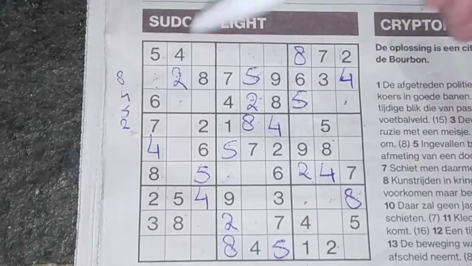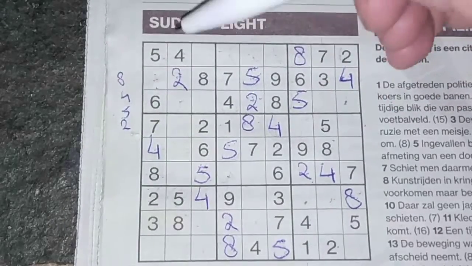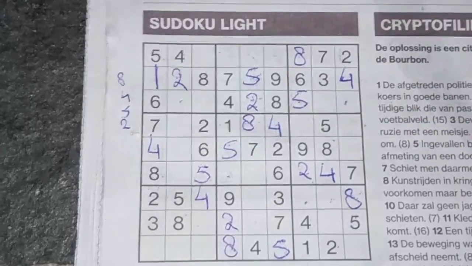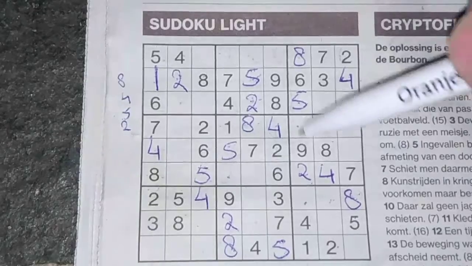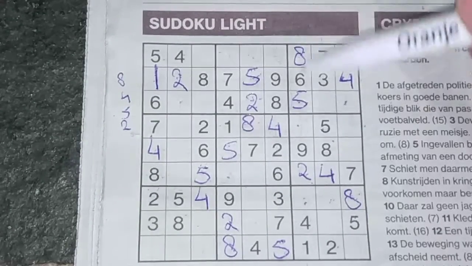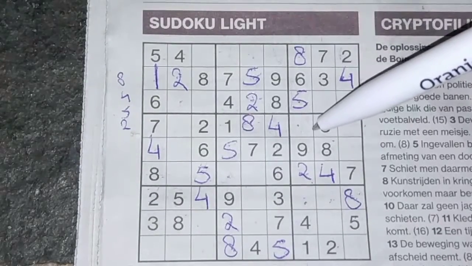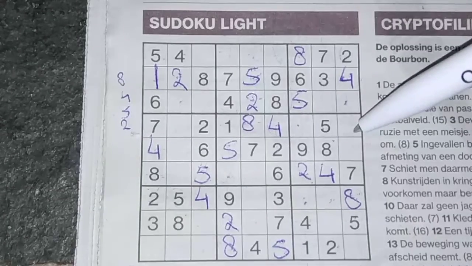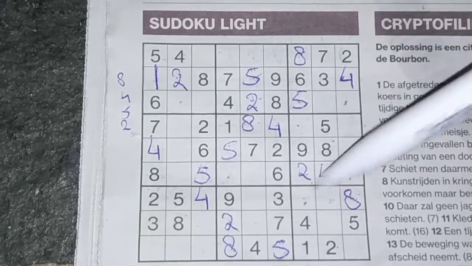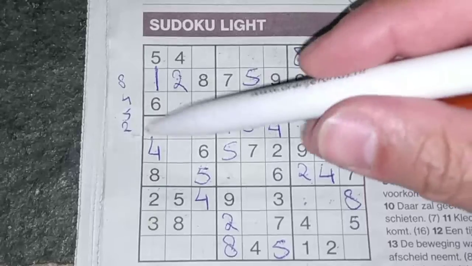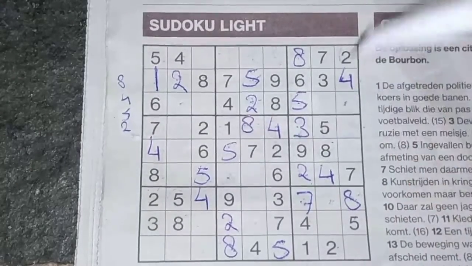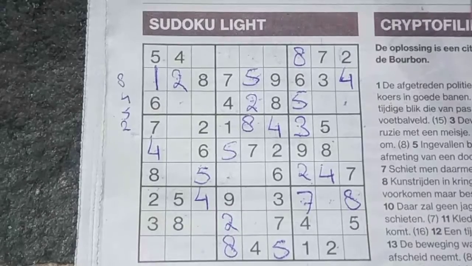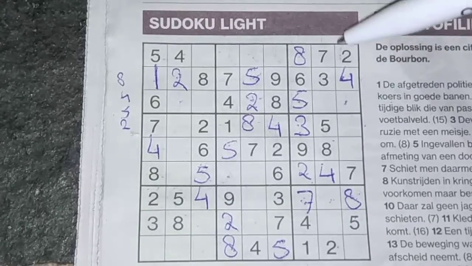1 digit left in the second row for the number 1. 2 digits left in this column for the number 7 and 3. 7 and 3. We see here a 7, so no 7 there. 7 should be here. And the 3 goes there. Yeah, let us see.